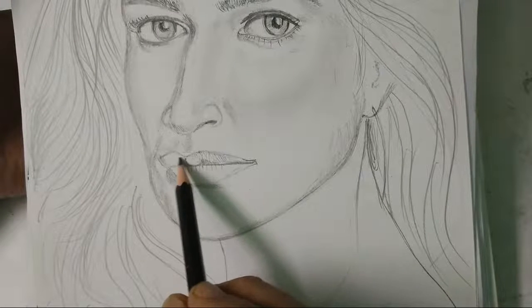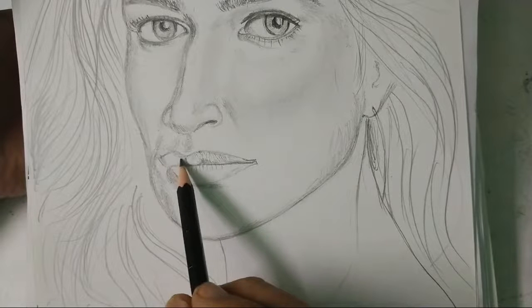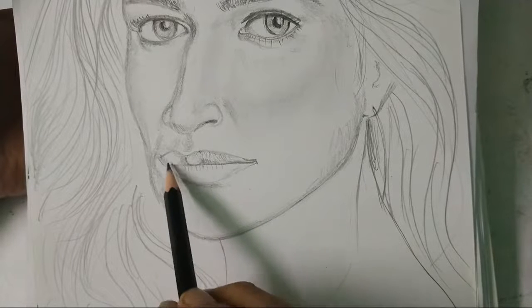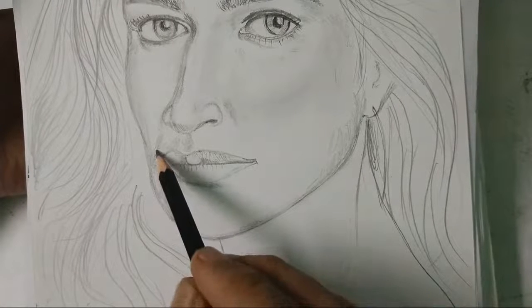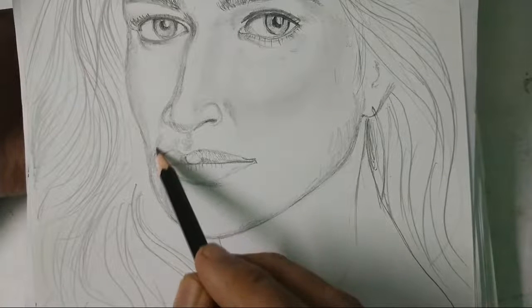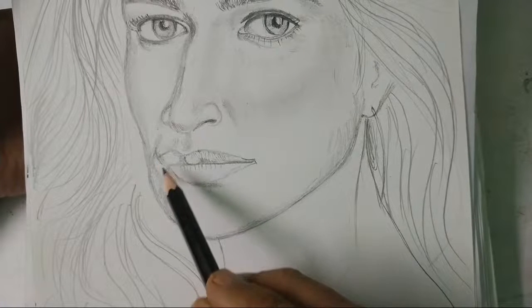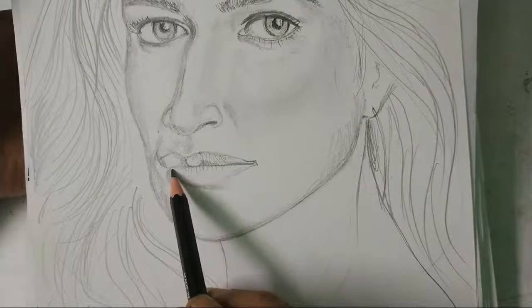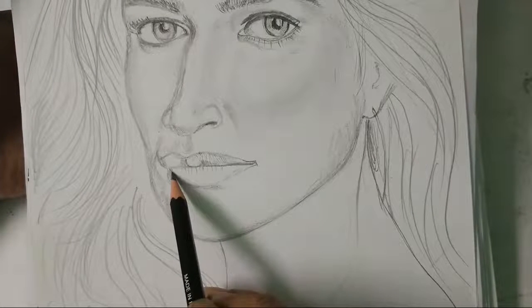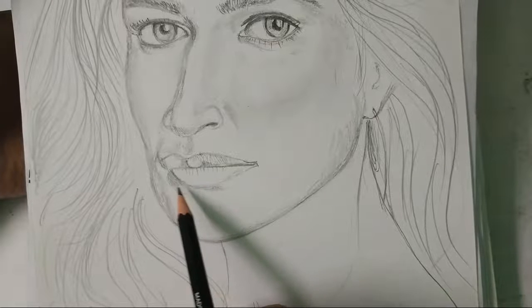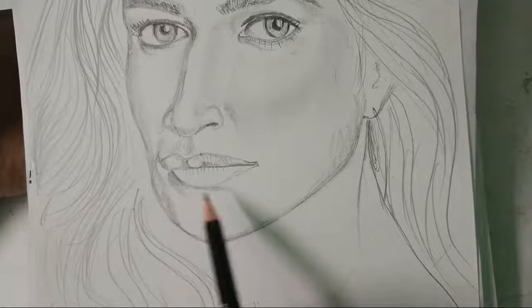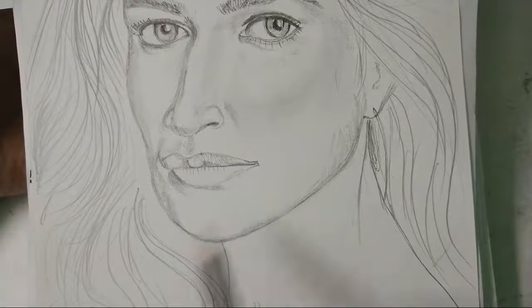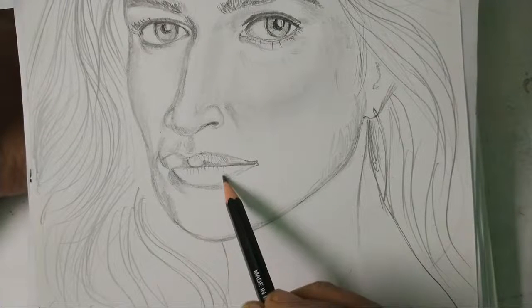And then this part also, and this edge of the lip is bending upwards. There is just not a smile, I would say, but there is a gentleness on the face. There is a soft shine on the lip.